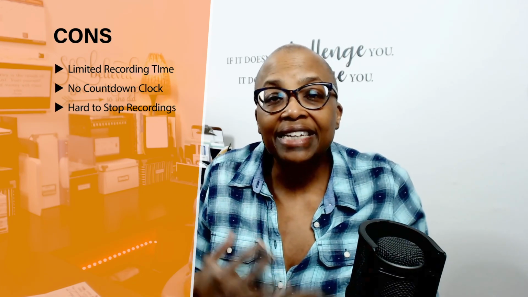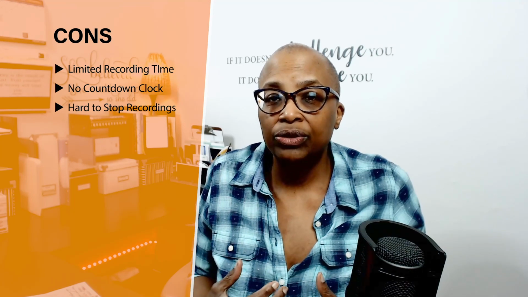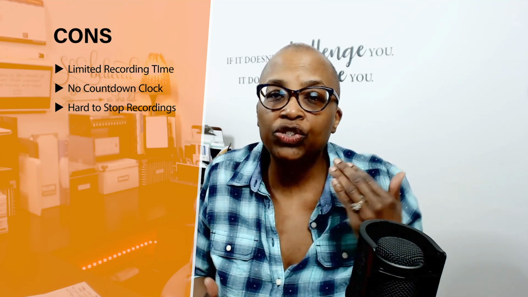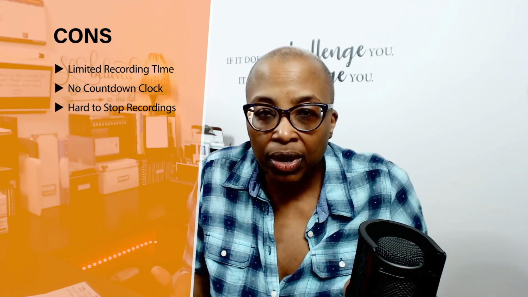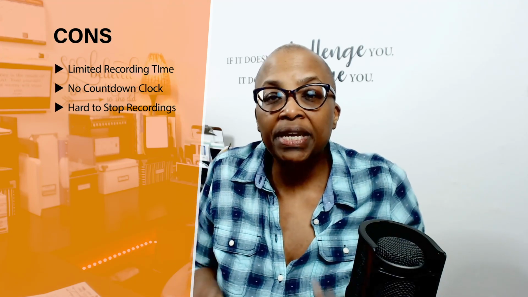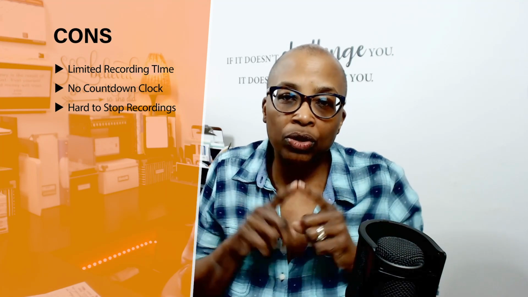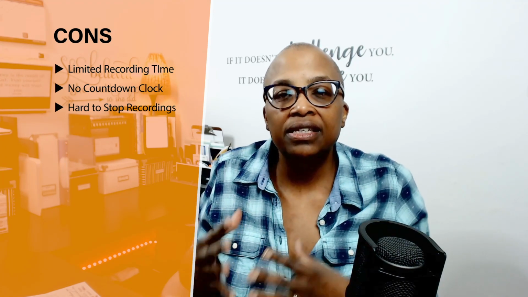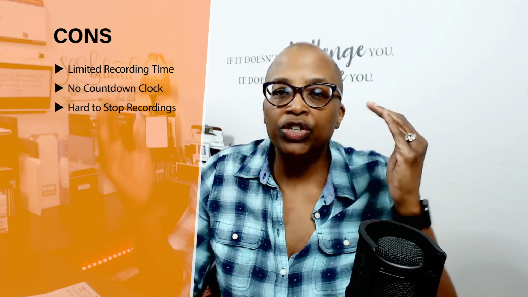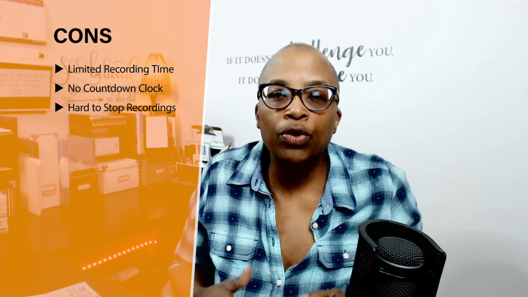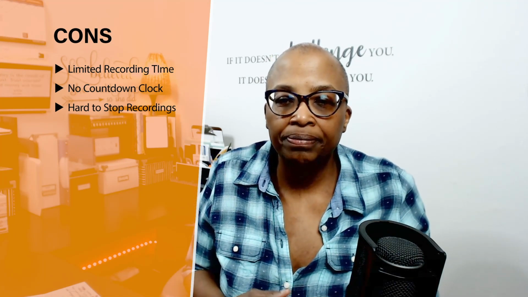Another con is that they don't have a countdown. It does not provide you with any sort of a countdown to prepare you to start recording. So you immediately start recording, and the screen that's available immediately is not necessarily the screen that you would want to record. So you need to do some cleanup before you actually can start recording.